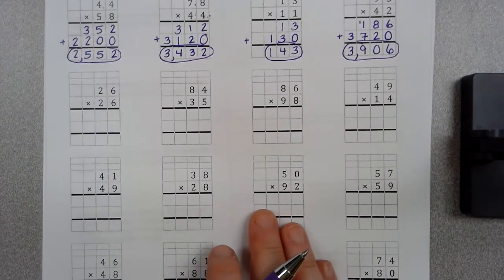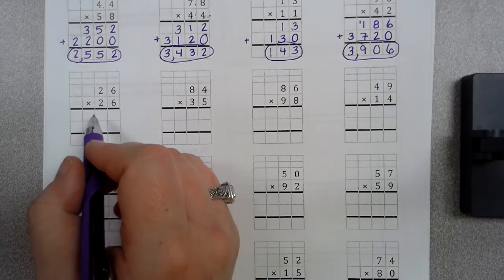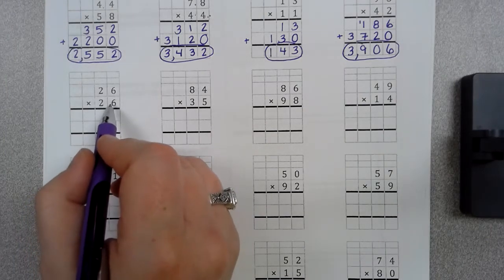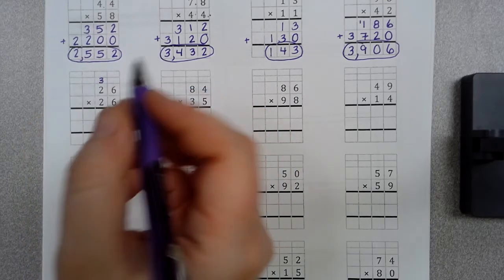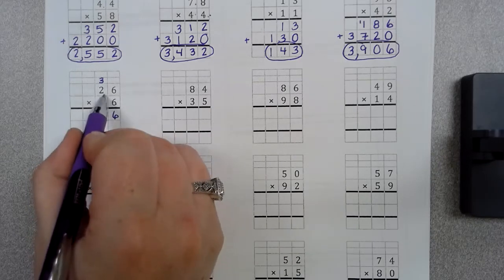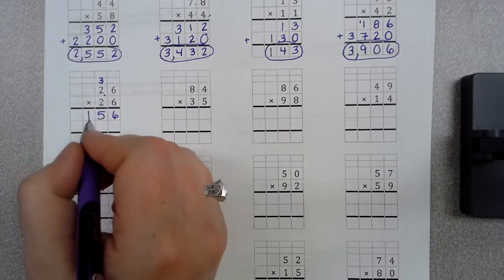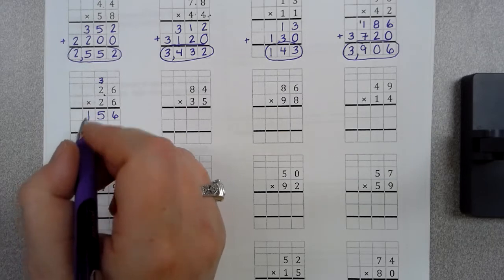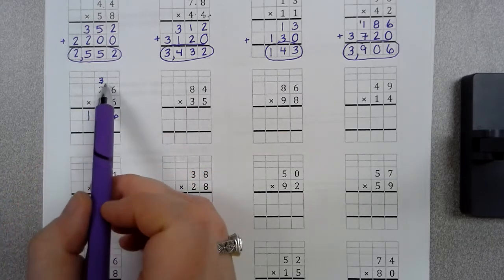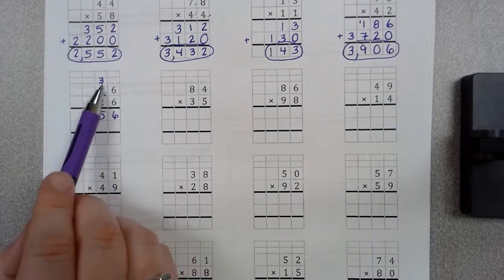All right, next line. 26 times 26, or if you ever hear it 26 squared, you might hear it that way. All that means is you're multiplying the number by itself. So I'm going to start with our ones place. 6 times 6 is 36. Kick up my 3. 6 times 2 is 12. And then plus 3 is 15. When I was looking over my 5th graders' work from a previous week, when they were doing the multiplication review, probably about 70% of the time, when they missed a problem, they forgot to regroup.